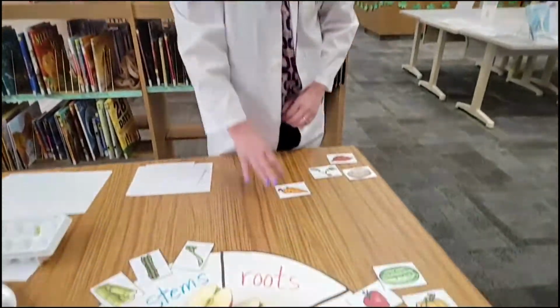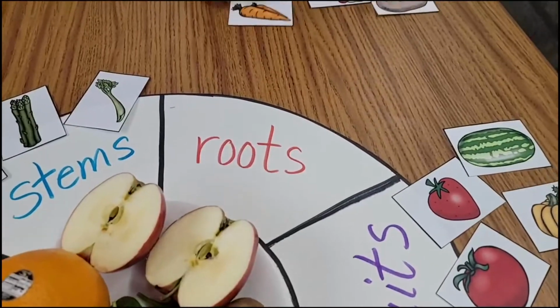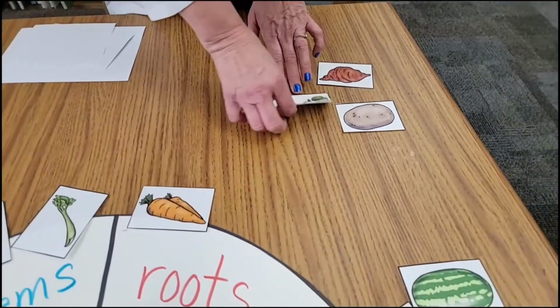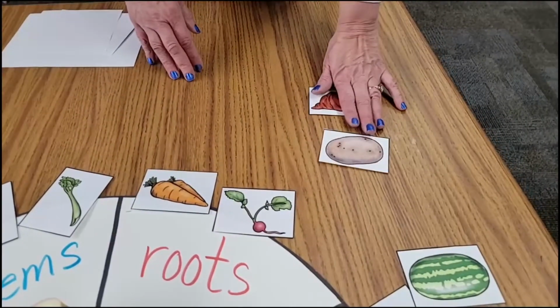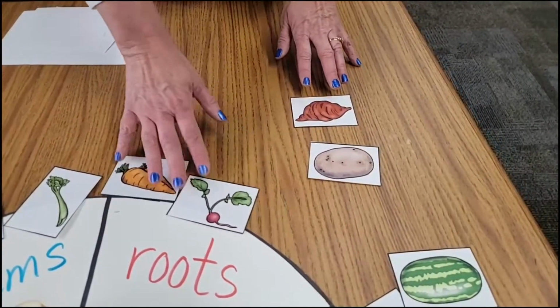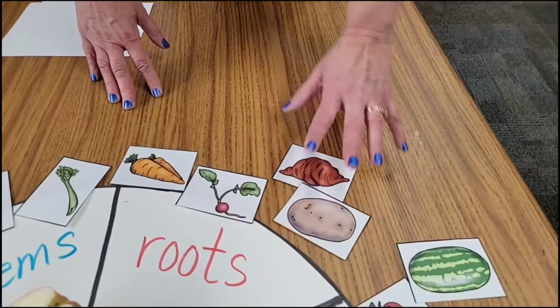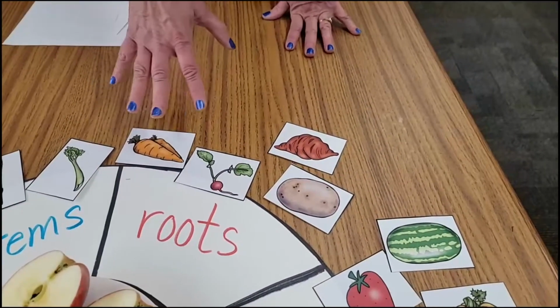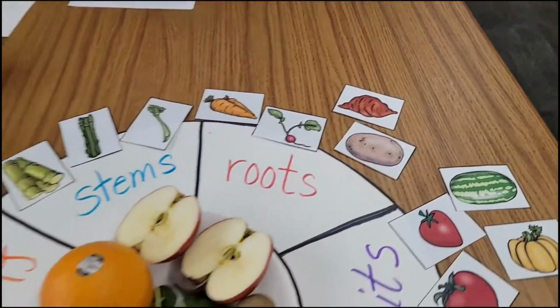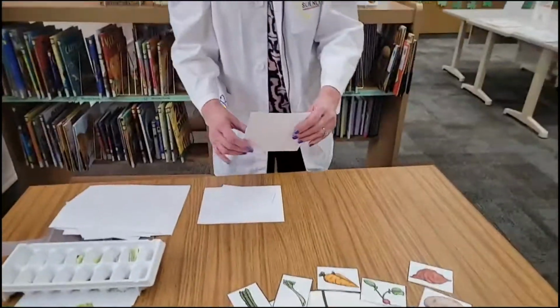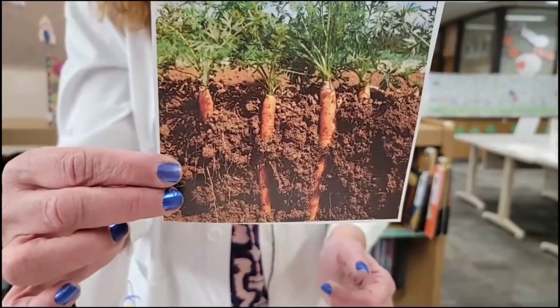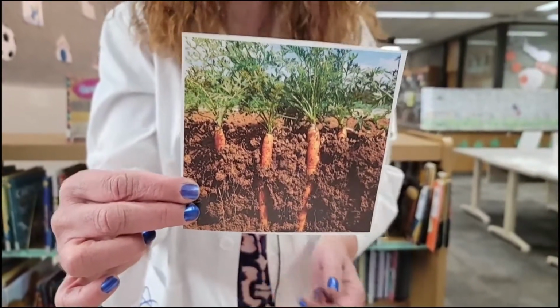Now, finally, we have some roots. Now, we have a few pictures here left. We have carrots and radishes. Now, we have potatoes. Technically, a potato is not a root, but it's growing off of the root, and they grow underground. So I have included those here in this category. So what do carrots look like underground? Here is a picture of what you would see in a field if a farmer was growing carrots.